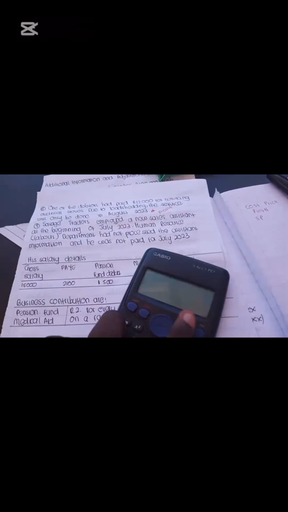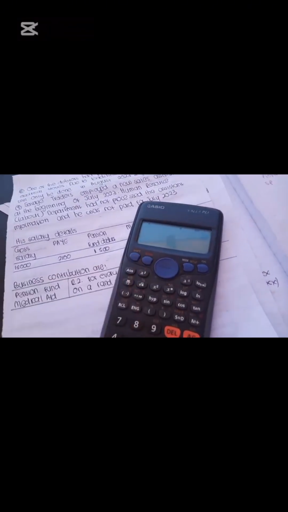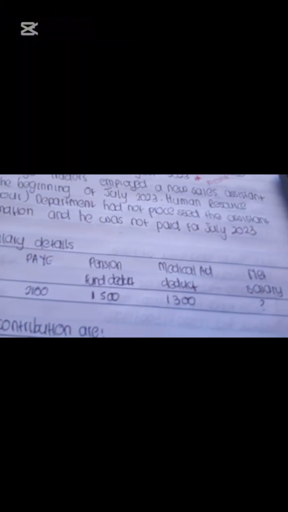So let me do the maths quick. After deducting, we are going to get 10,100.